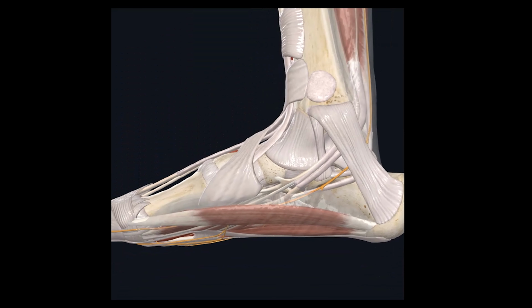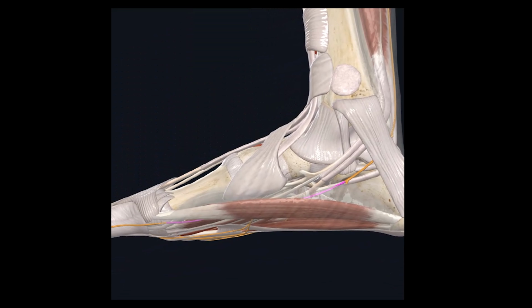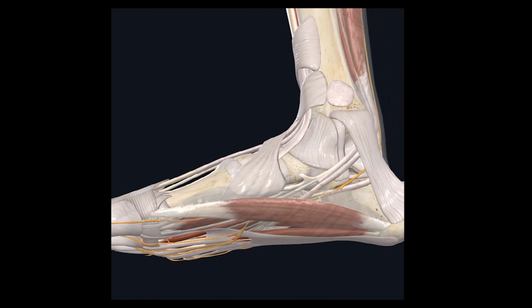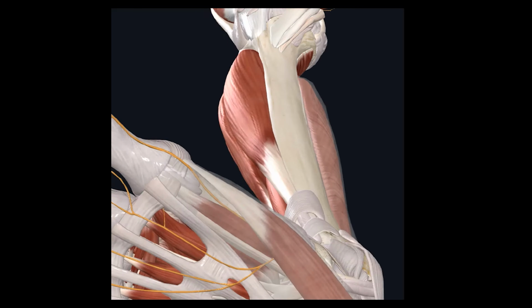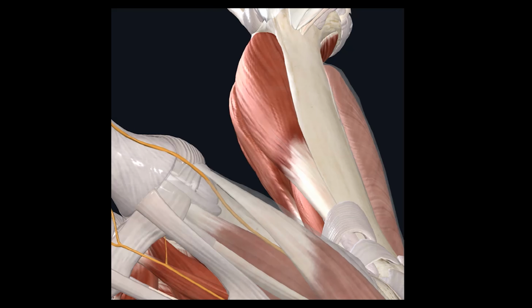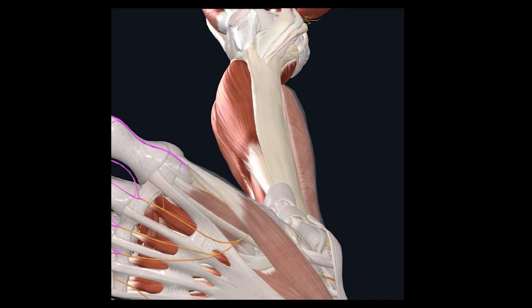This is the medial plantar nerve, which innervates the abductor hallucis, flexor hallucis brevis, flexor digitorum brevis, and the first lumbrical muscles. It also provides sensory innervation to the skin of the medial plantar surface of the foot and the first 4 digits.